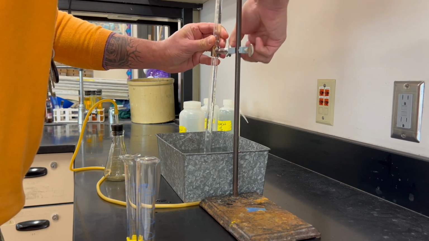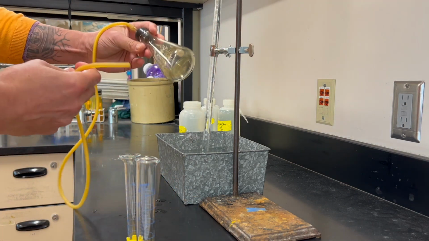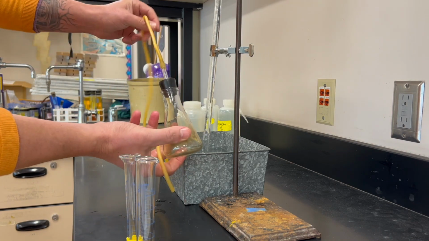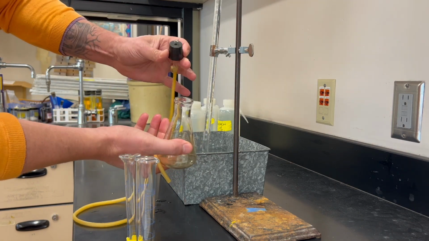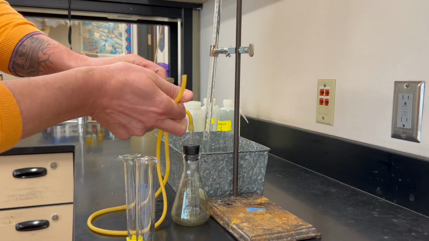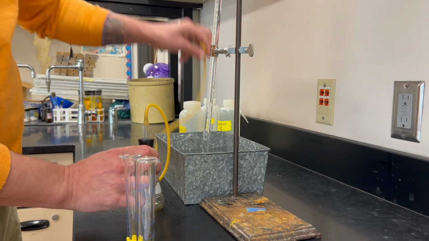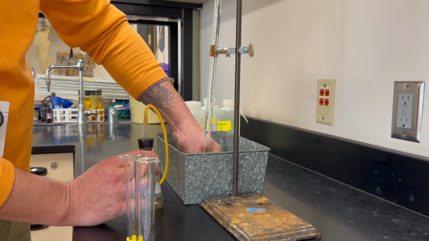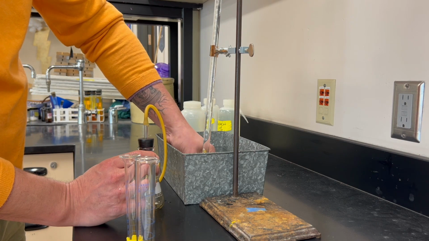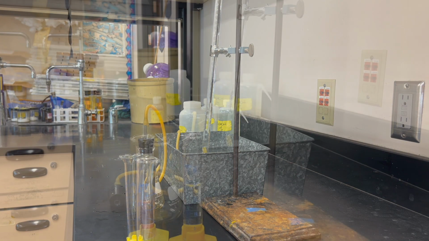We're going to lift it off of the bottom of the trough slightly, because we're going to perform the chemical reaction in a small Erlenmeyer flask. And we've attached a rubber hose to the stopper, and we're going to snake this inside the gas collection tube. And now we're ready to perform the chemical reaction.